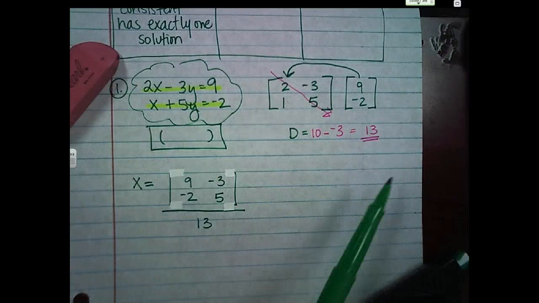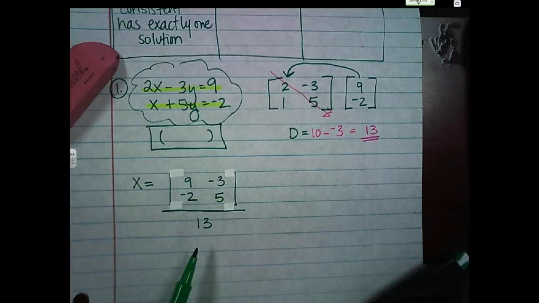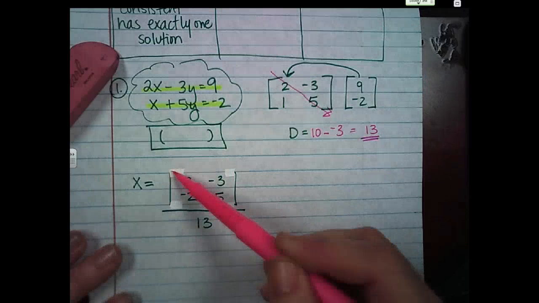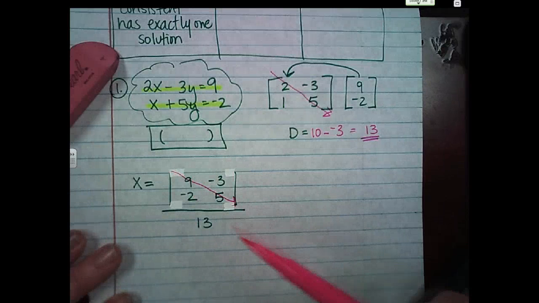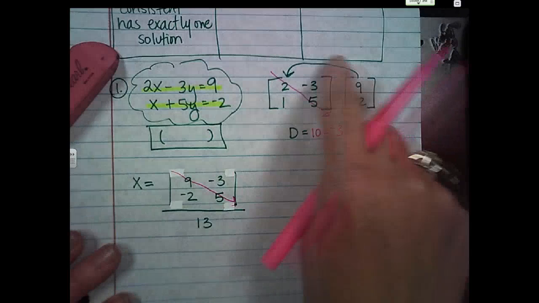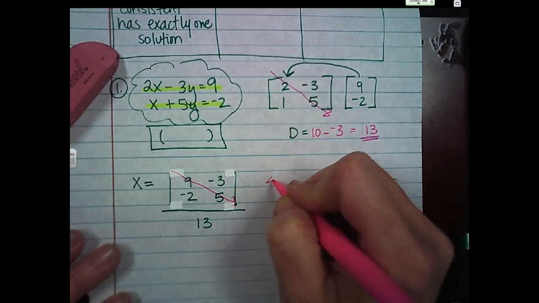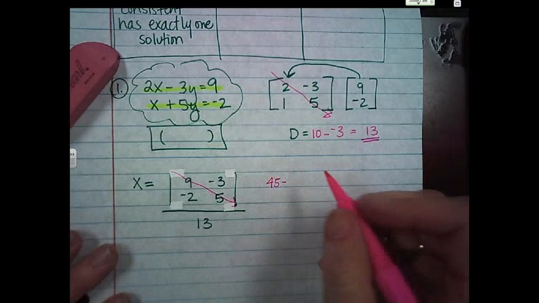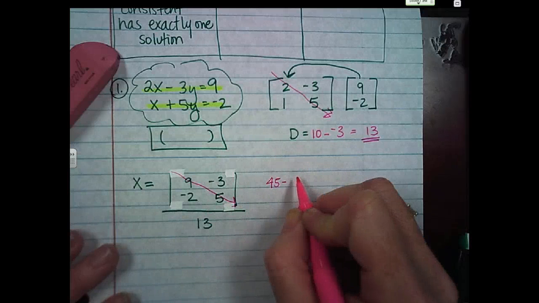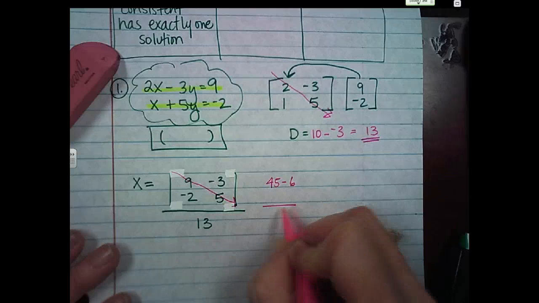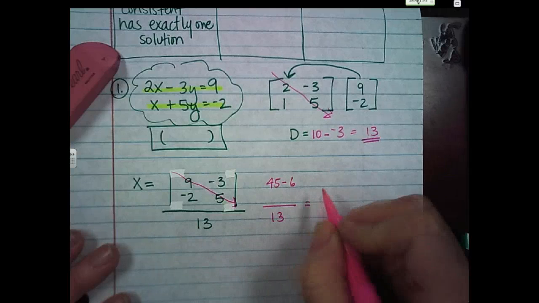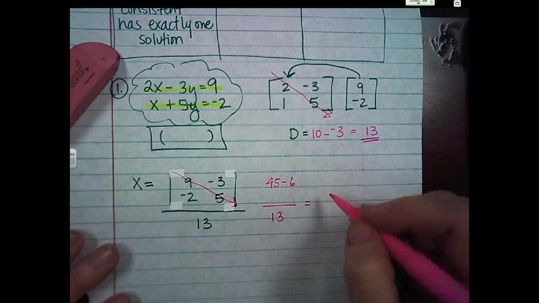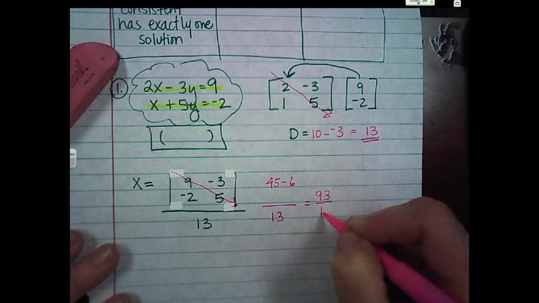We already found that the denominator is 13. So now we're going to do the same thing we did before. We find the determinant of this x matrix: 45 minus, and you go the other way, a positive 6, over 13. 45 minus 6 is 39, so you have 39 over 13.